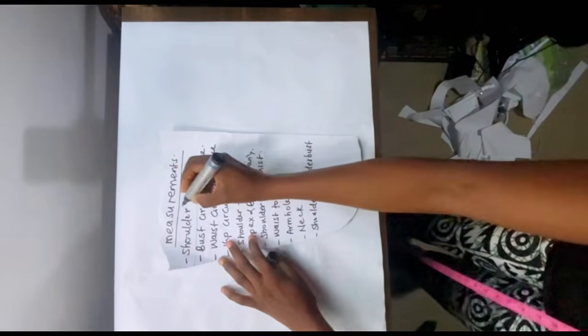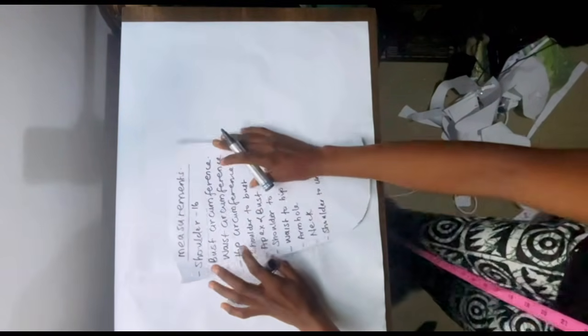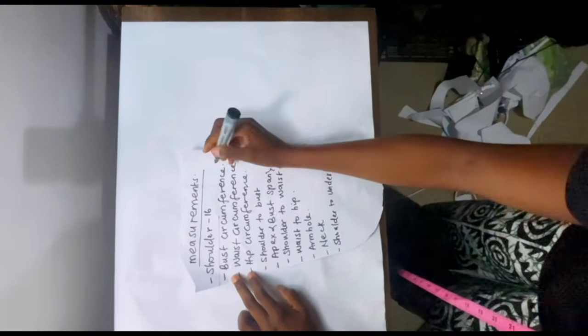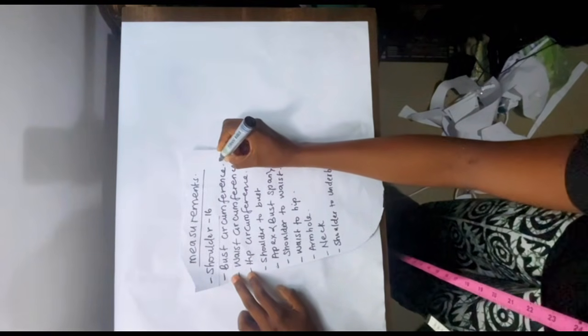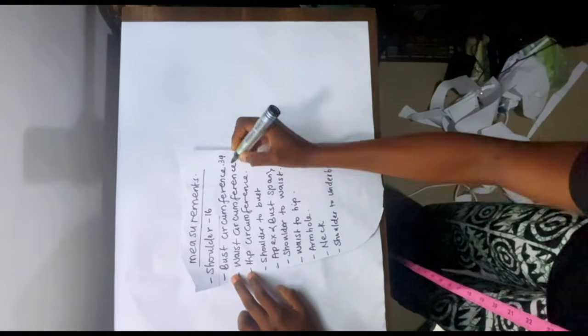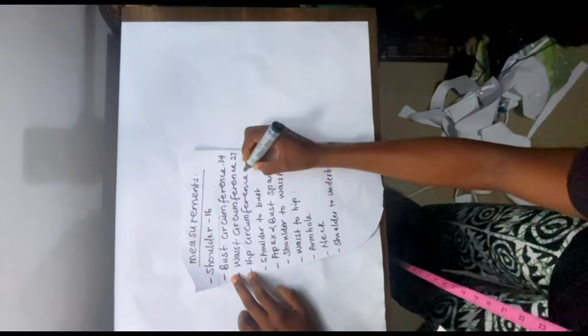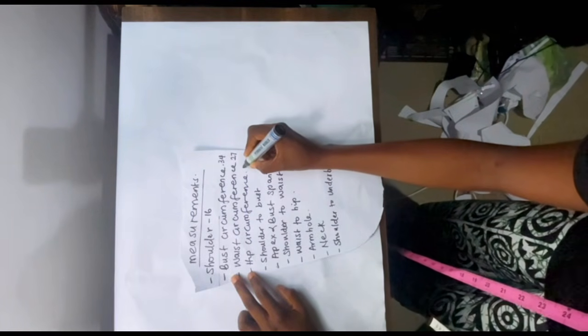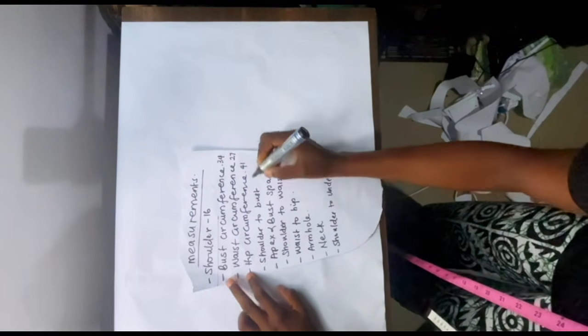I'm just going to be writing out what my own looks like. Mine is 16. This is not a general measure. I always reiterate that it's not a general body measurement. So the bust circumference, my bust circumference is 34. My waist circumference is 27. My hip circumference for this tutorial, I'm going to be using 41.